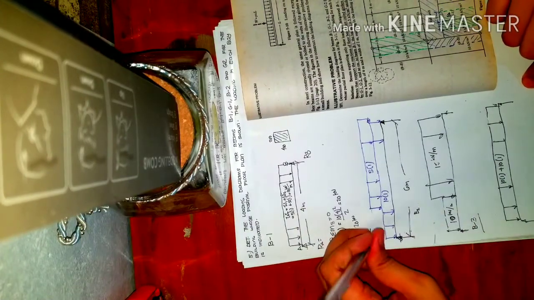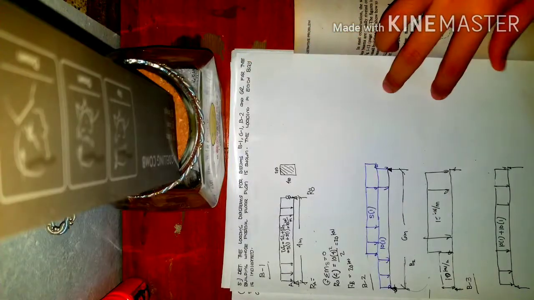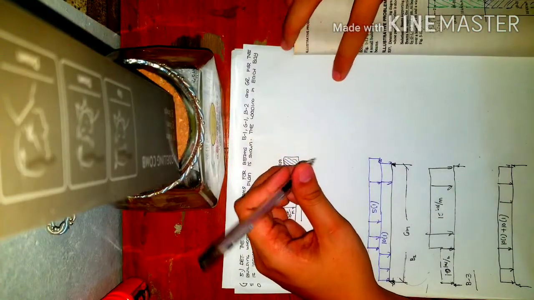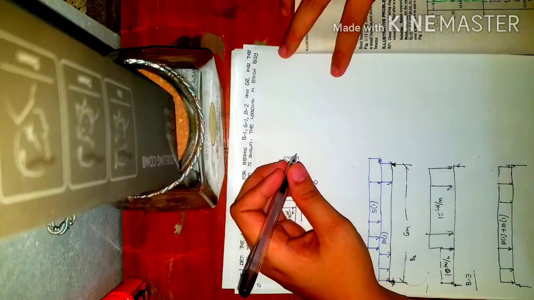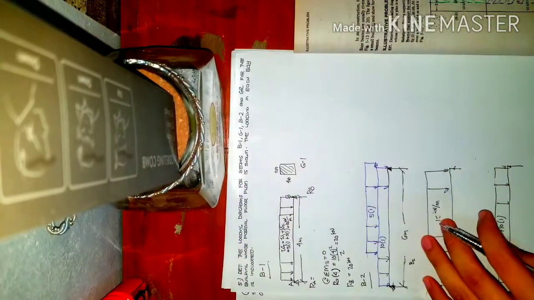Okay? So meron pa ba natitirang beam? So, wala na, no? So, this time, punta naman tayo dun sa girder. Okay, so, we're done with the beam. So, this time, alamin naman natin or i-determine natin yung mga loading dun sa girder. Okay, so, let's start with girder 1 or G1. So, ang G1 mo, so, ito siya. Ilagay sa tabi.